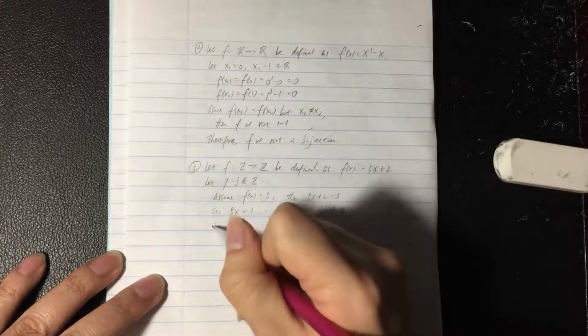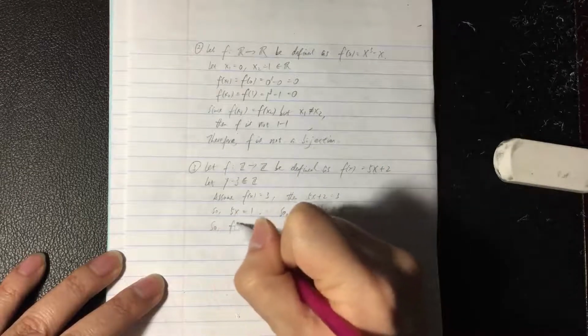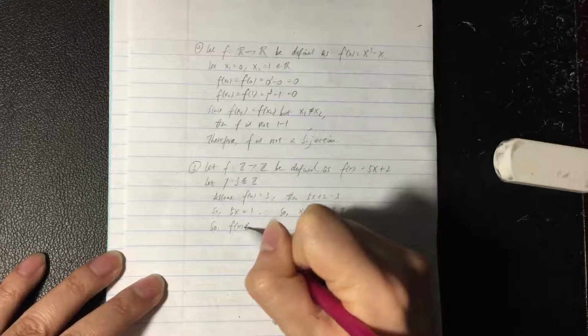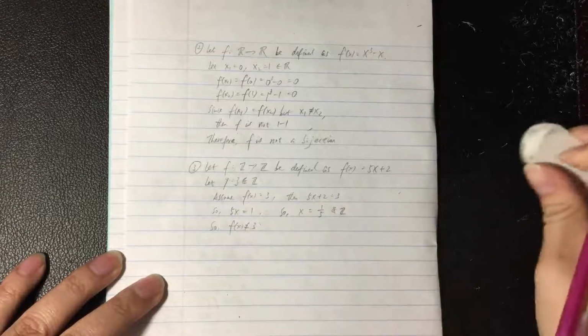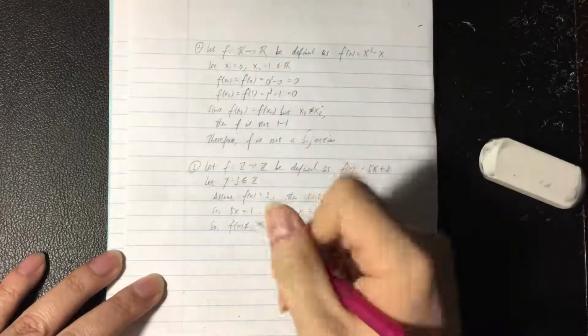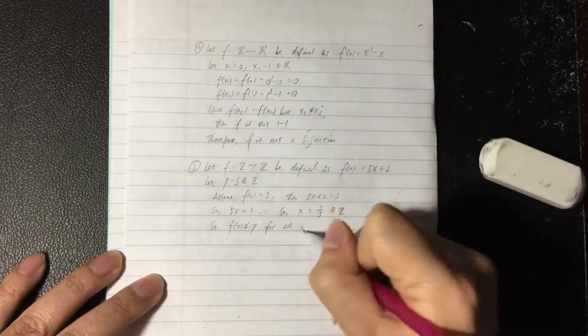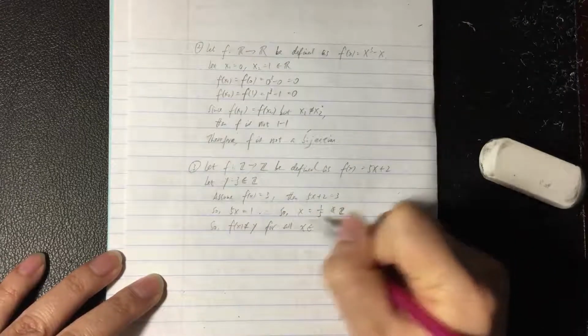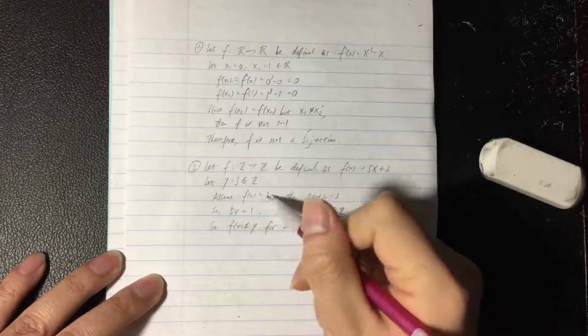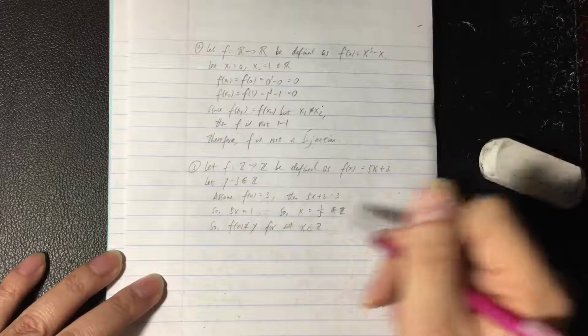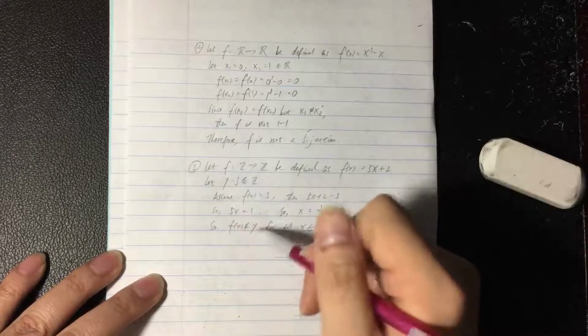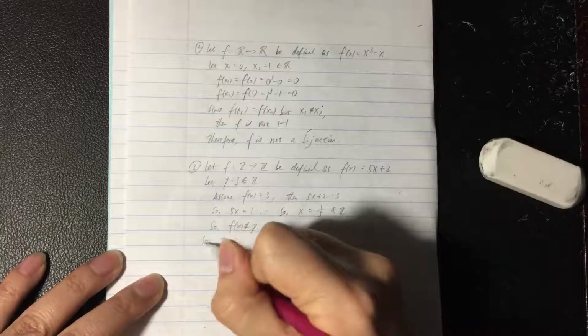So f of x doesn't equal 3, and 3 is y. So f of x is not equal to y for all x in the domain. That means f of x is never equal to 3, so f is not onto.